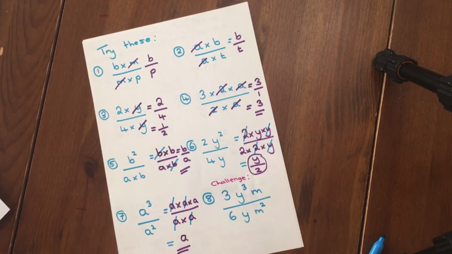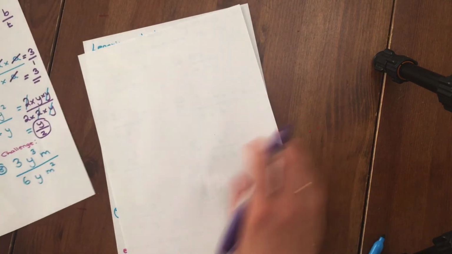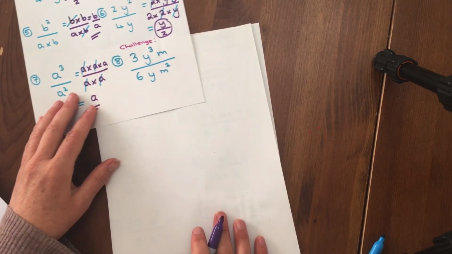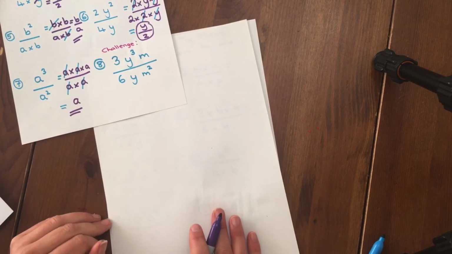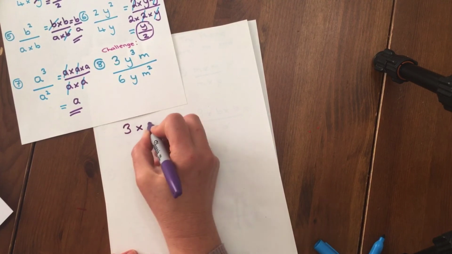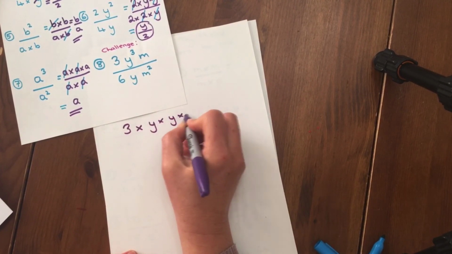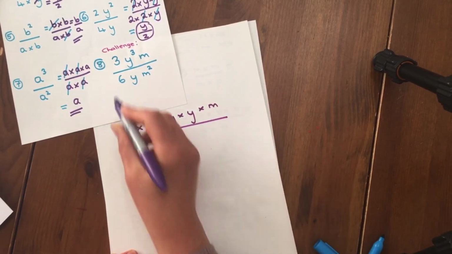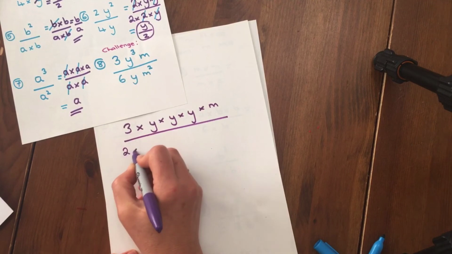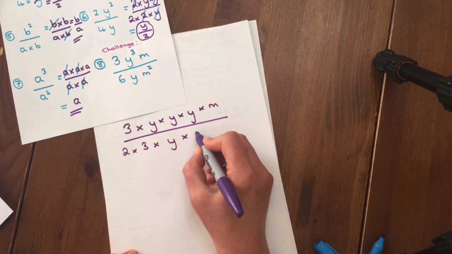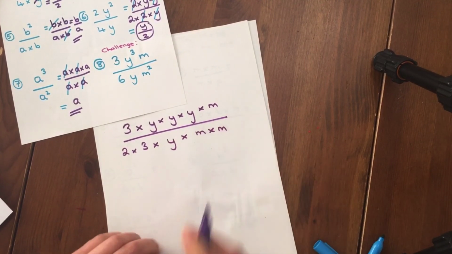Right, the challenge. Let's look at this challenge, guys. Okay, it's so hard, I'm going to have to write it out again here. So here's the challenge question. Let's look at question 8, the challenge. So I've got 3 on the numerator, y cubed, y times y times y times m, all over, well 6, I could write that as 2 times 3, or just leave it as 6 and cancel at the end, times y, m squared, m times n.